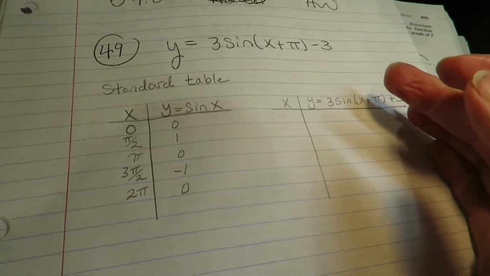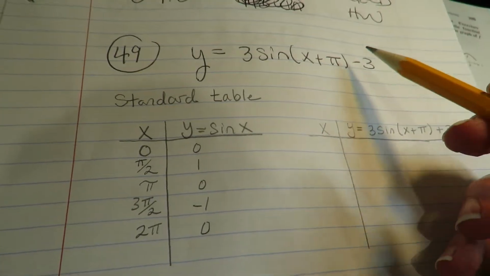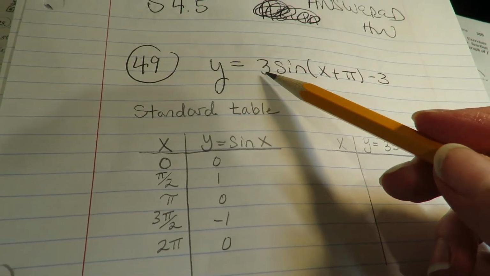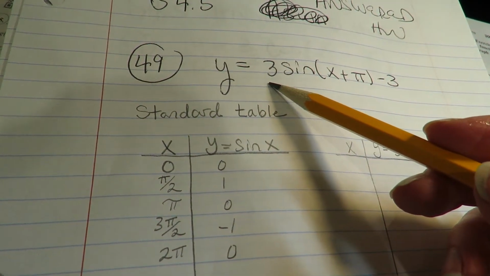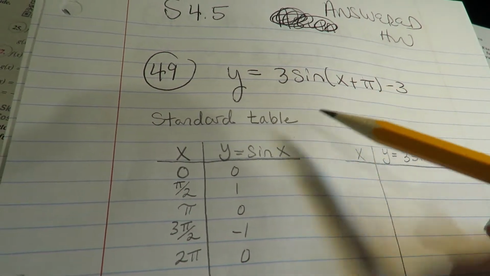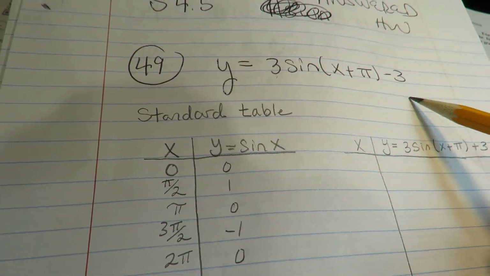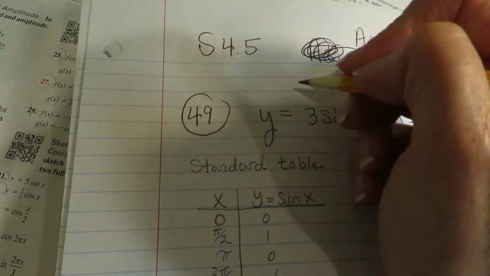Okay, gang, we're going to graph this function number 49 from 4.5. I'm going to first start with trying to figure out the table. So remember, anything outside of the trig affects the range, anything inside the trig affects the domain. So outside of the trig would be this and this. If you need me to rewrite this, I can.